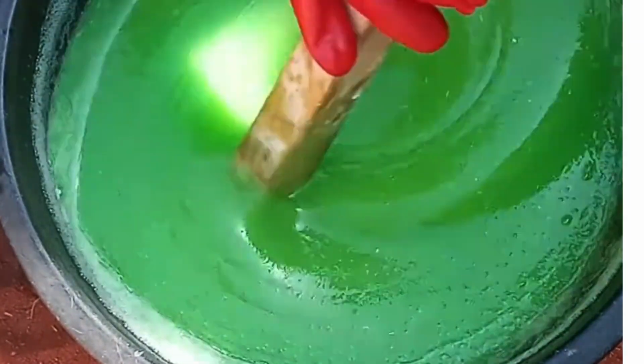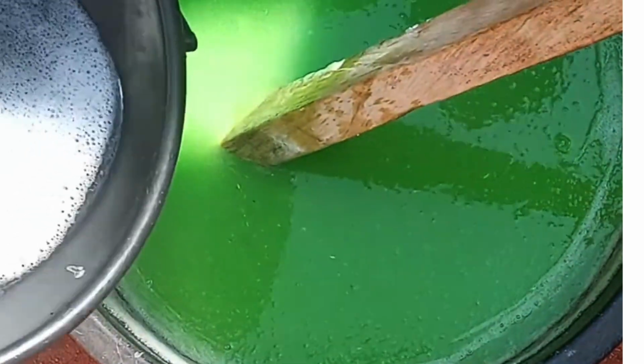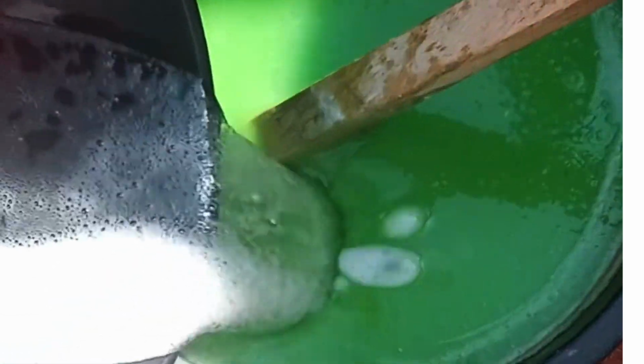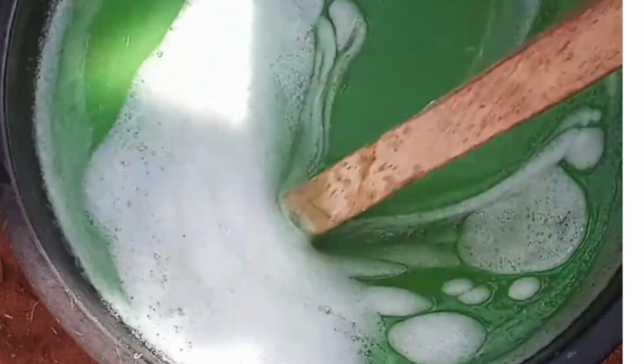Don't forget to add water according to the consistency you like. Some people like theirs very thick, while some people like their consistency like the way I did mine. So go with your own consistency. Don't forget that, please.